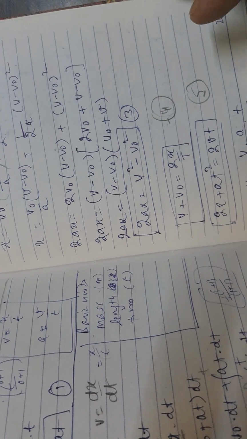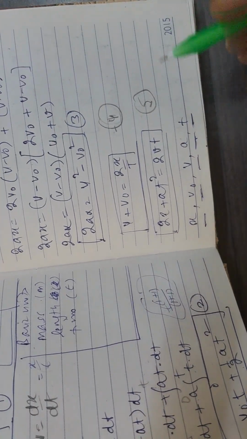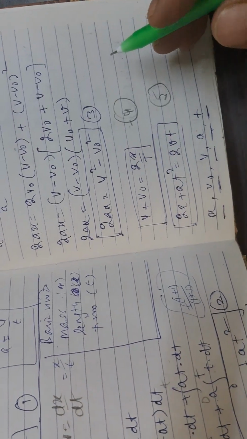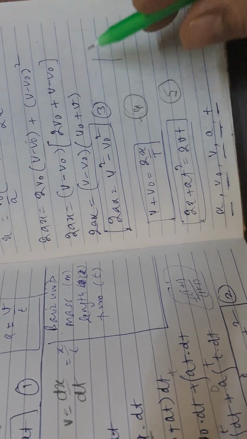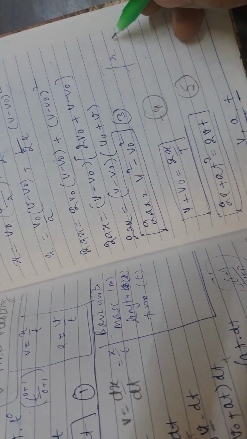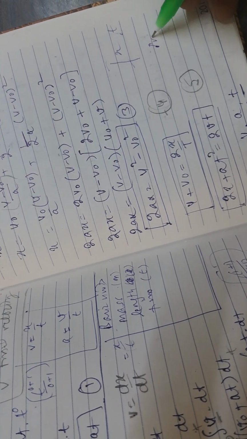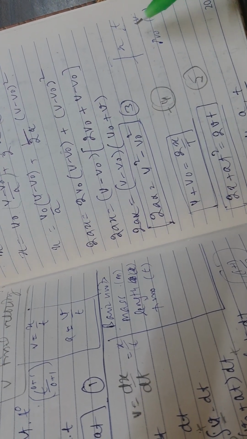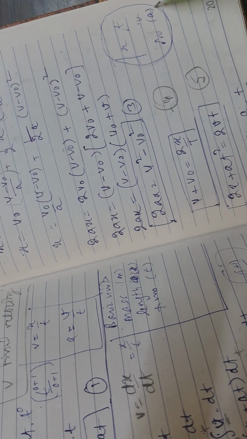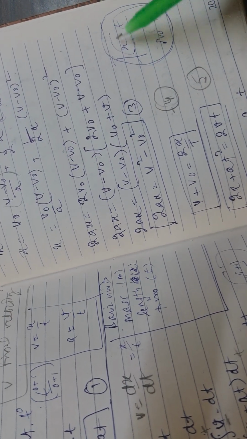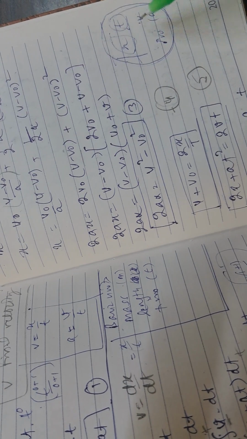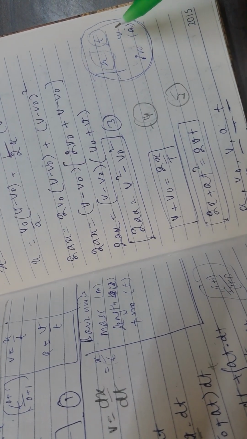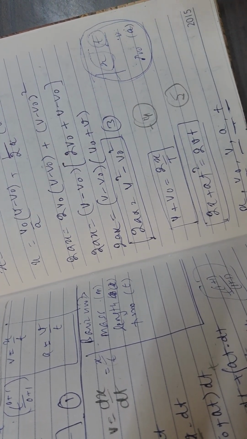Using these three equations we can also derive two other equations. In most numericals there are 5 variables in motion in a plane: distance, time, initial velocity, final velocity, and acceleration. Out of the 5 variables, 3 variables will be given, and we have to find the other one or two variables.